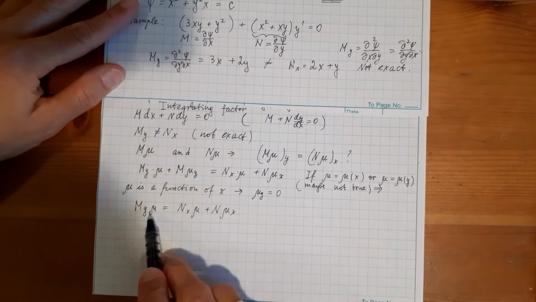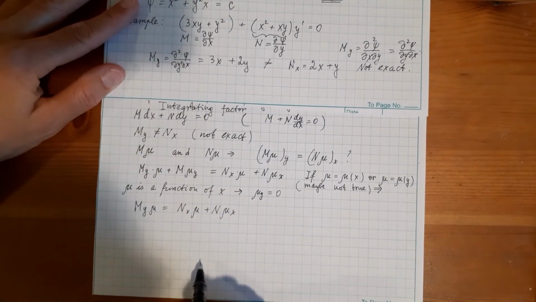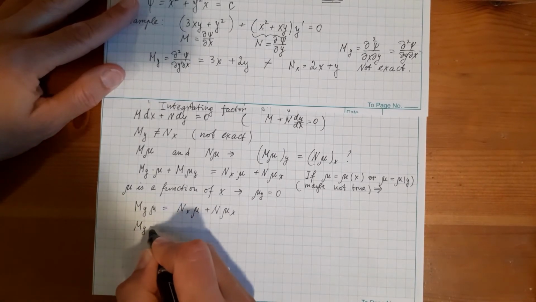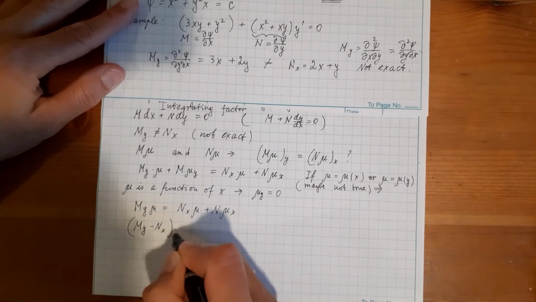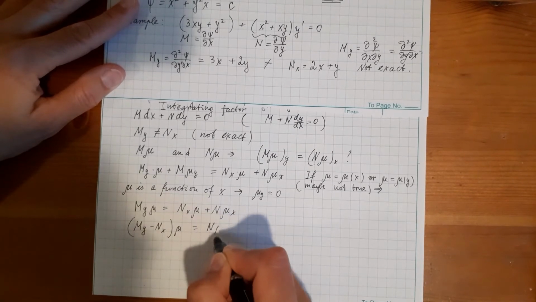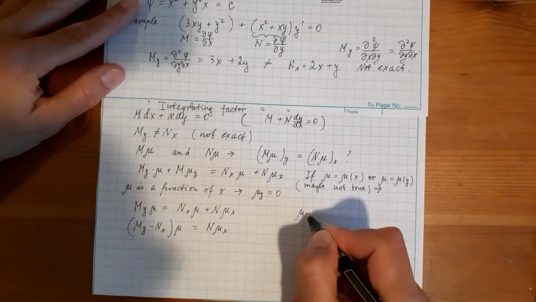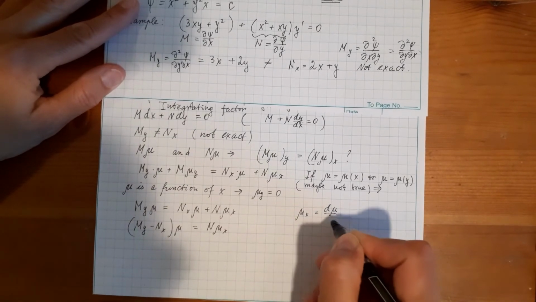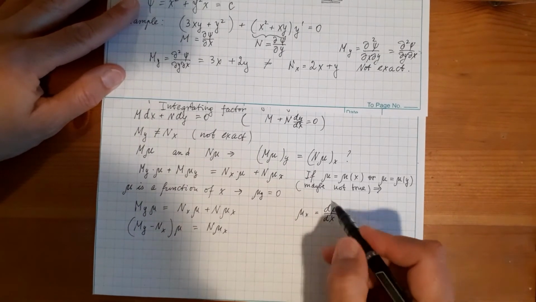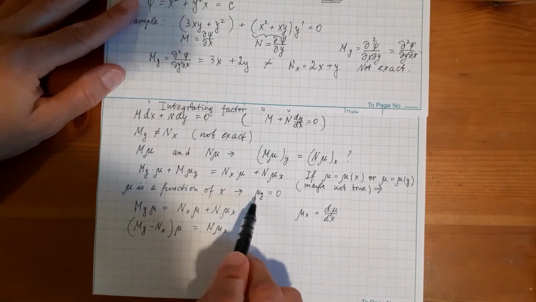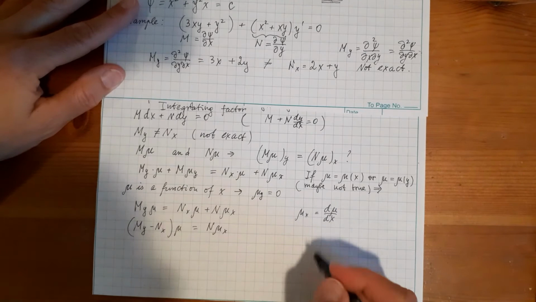That's only one derivative, right? Well, what we can do here, I'm going to move all mu's on this side. So (My minus Nx) mu here and N mu_x. Now we remember that mu_x actually is d mu/dx. If it was a function of two variables, I would put a partial derivative, but because it's a function of one variable, I'm assuming that it does not depend on y, I'm just going to put a straight derivative.